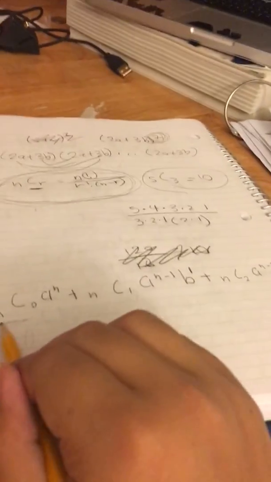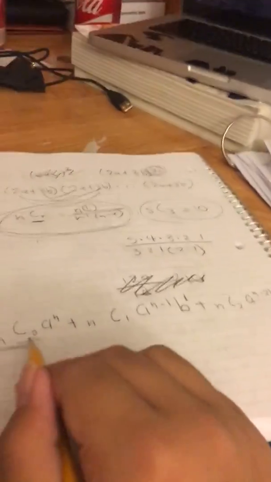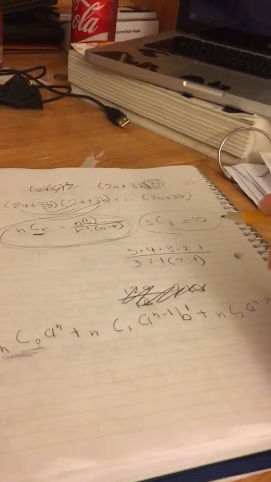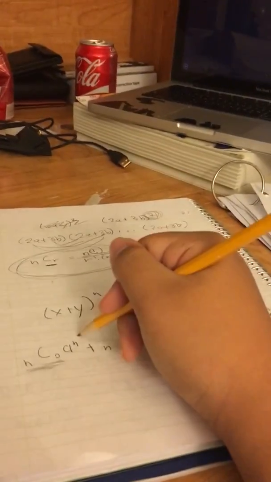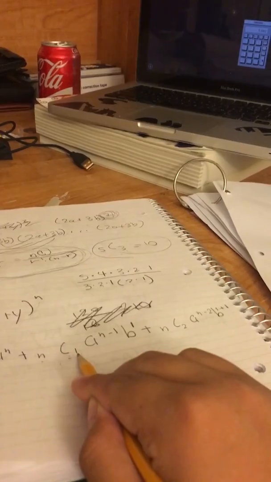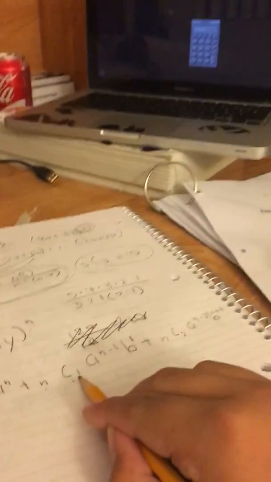But basically the first term is always nC0, which is 1, and then a to the power of the whole exponent. So if you want to take it technically, it's like (x plus y) to the power of n, and that's what n is representing. And the next term is going to be nC1, where it's hard to explain what it is. You're going to have to learn algebra yourself to actually know what this is.